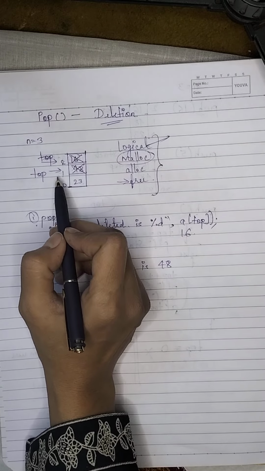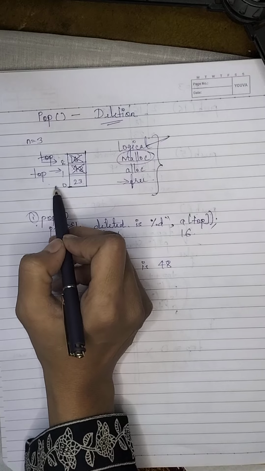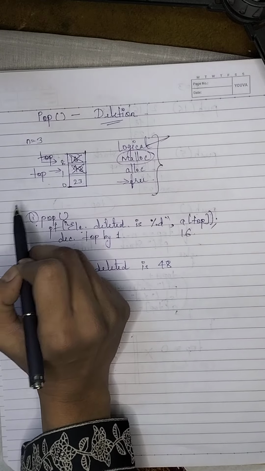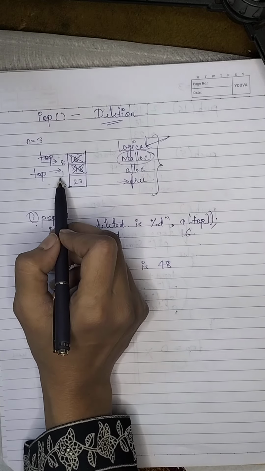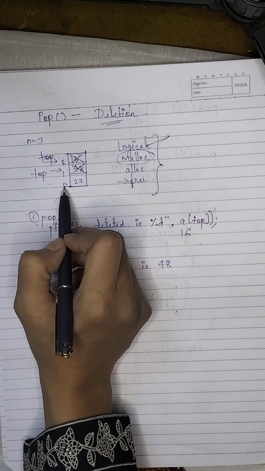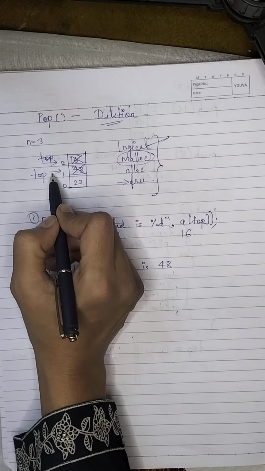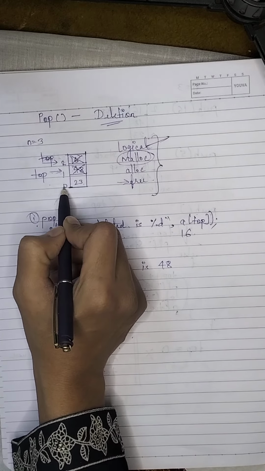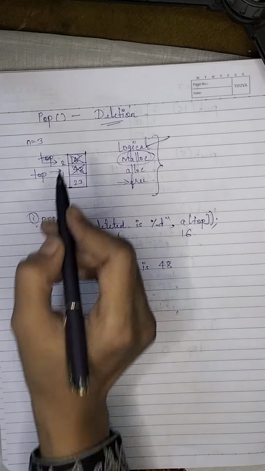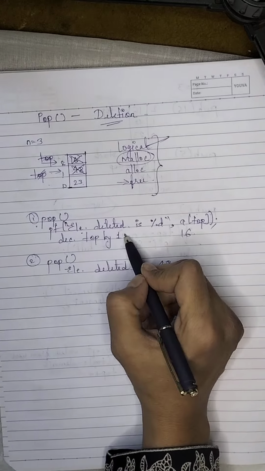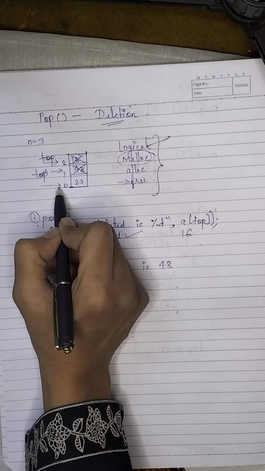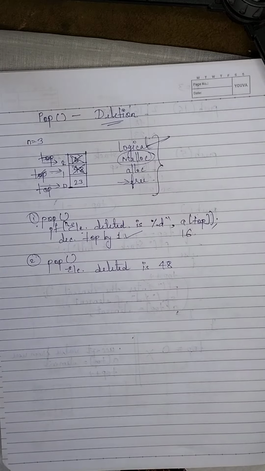So we need to have top variable pointing to the location below that, right? And we are having 0 below that. Before 1 it is 0, right? So we need to have top over here. How will we get top over here? By decrementing it by 1. So after executing this particular statement, top gets point to 0th position.